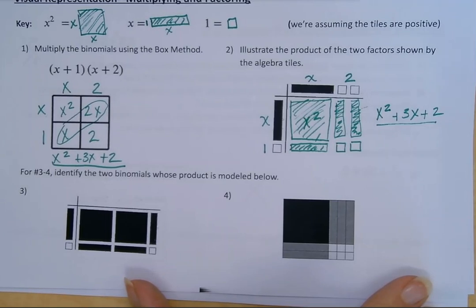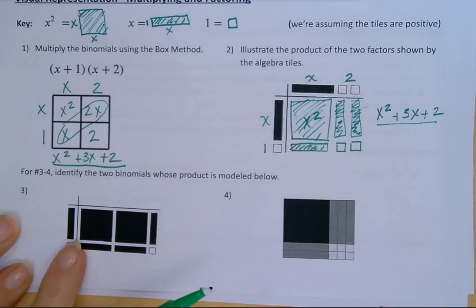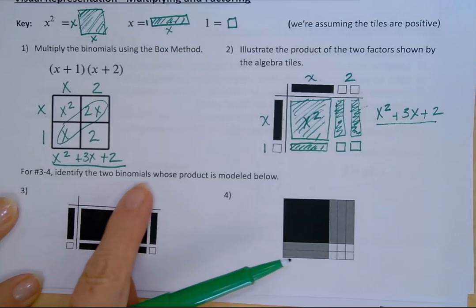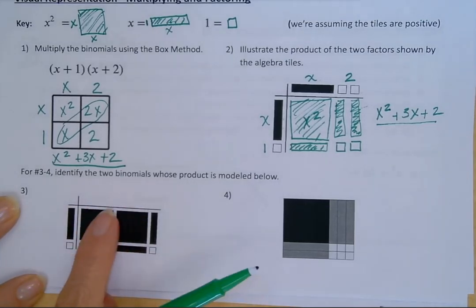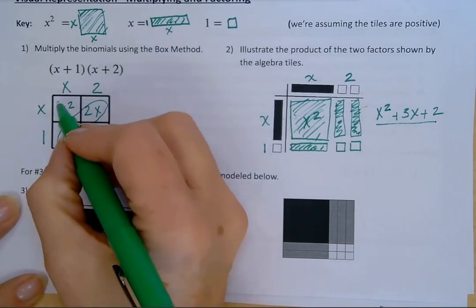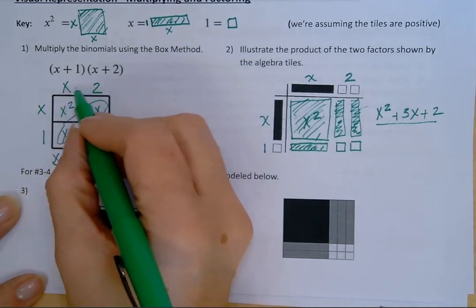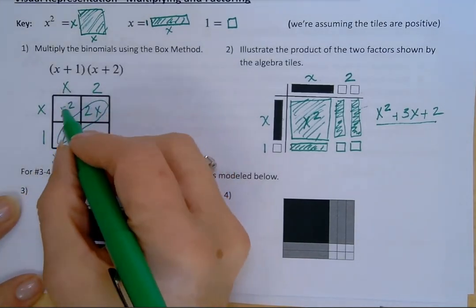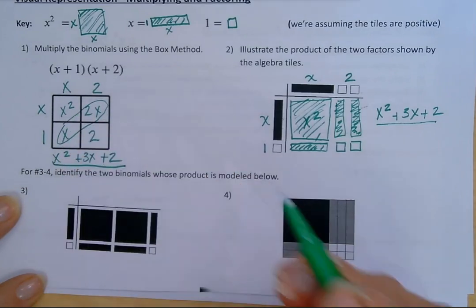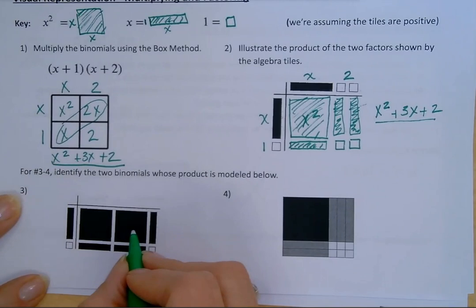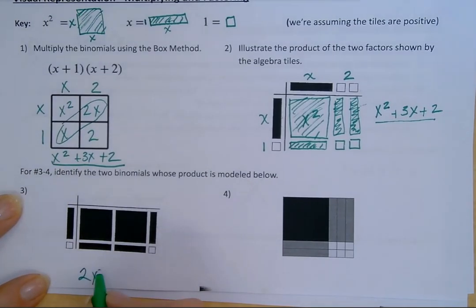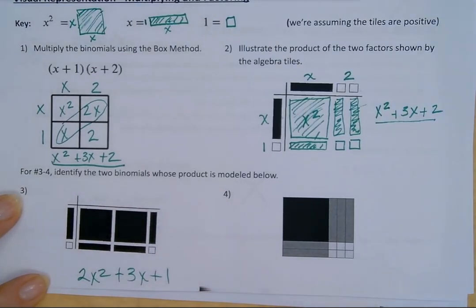All right, so here I need to identify the two binomials that I multiplied together to get this product. So remember, it's just like our box method: we are multiplying the things on the outside, and the answer is what we have inside, right? So my answer is 1, 2, I have 2x squareds, right? 1, 2, 3, I have 3 x's, and then I have one single guy right there.